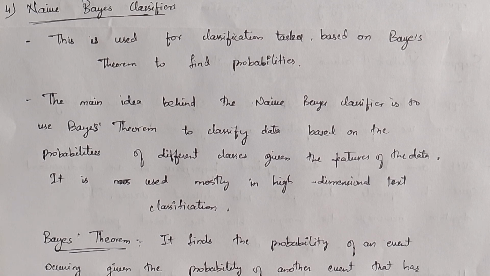So you can say that this is a very optimal and faster algorithm, because it considers only a few parameters for building the model, and it predicts the output at a very fast speed.